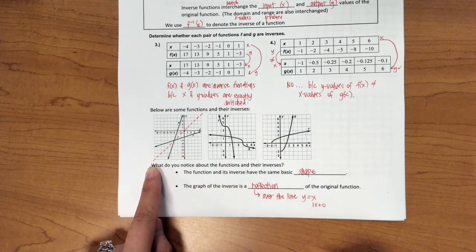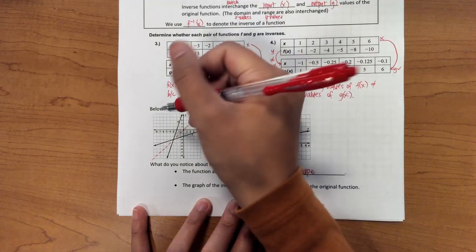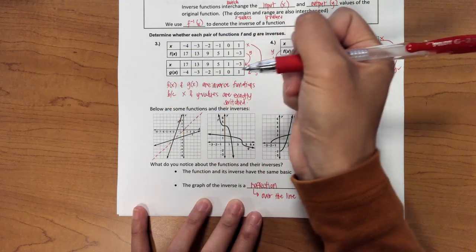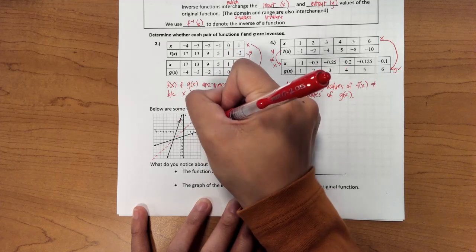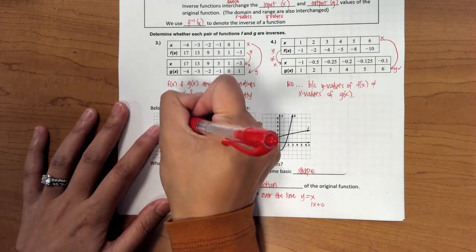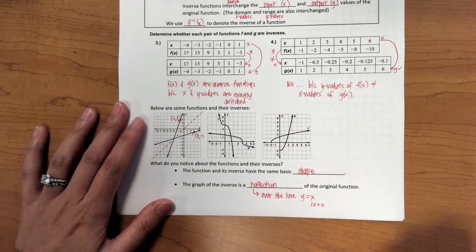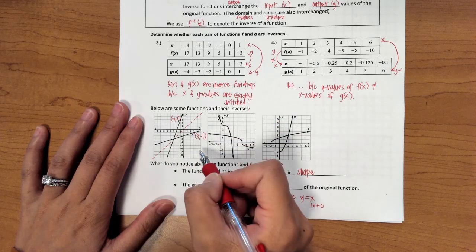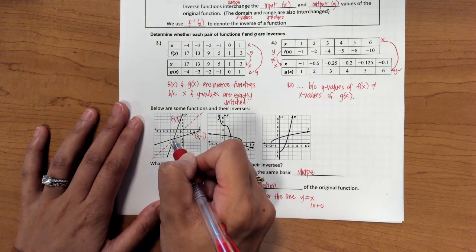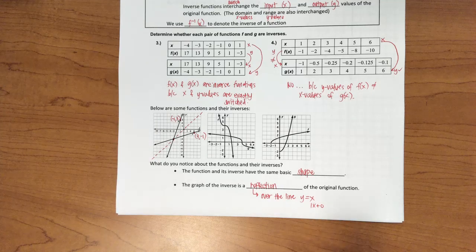You see how if you took this point at, say, -1, 3, I could reflect it and make it 3, -1. So -1, 3 becomes 3, -1, and it flips perfectly. This point stays the same at -3, -3, and if I switch those, it still crosses at -3, -3.